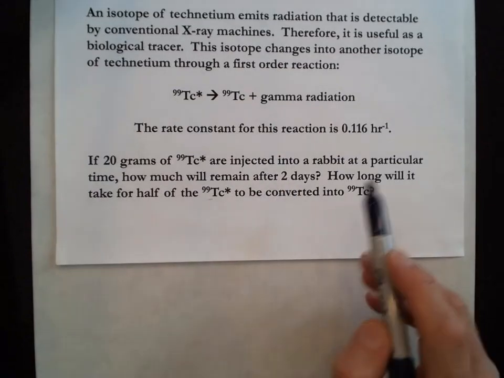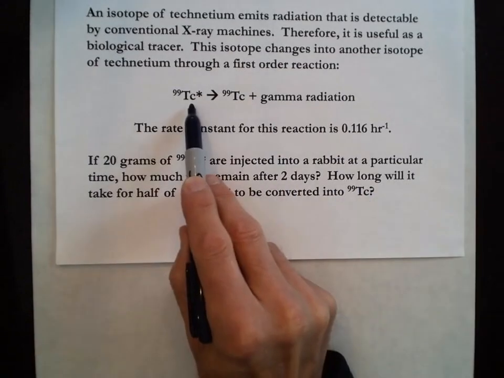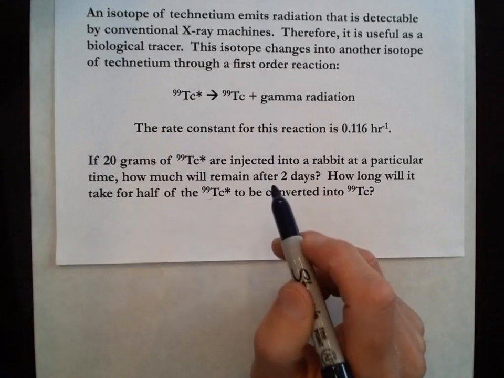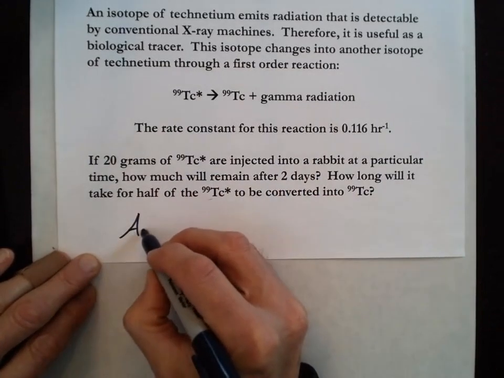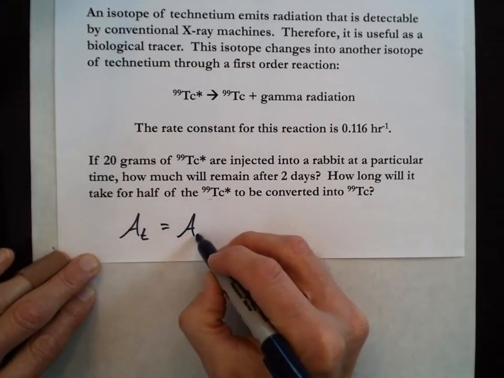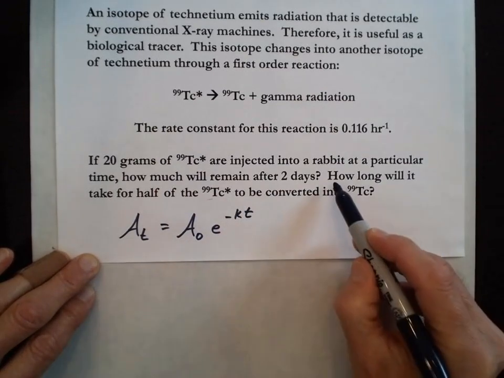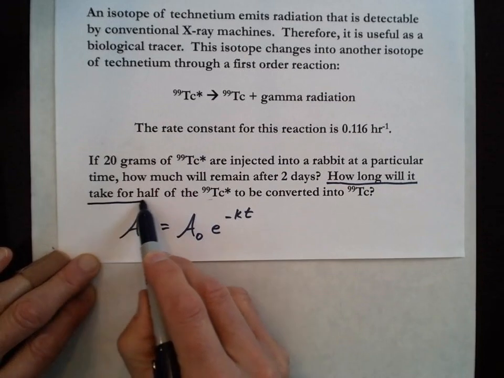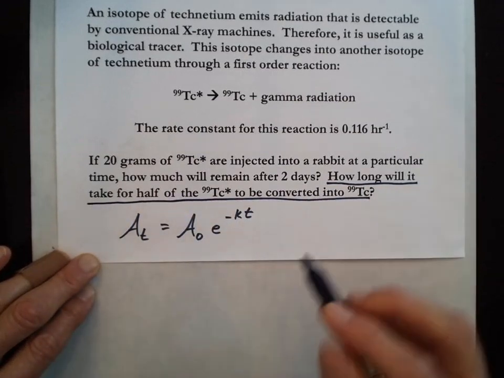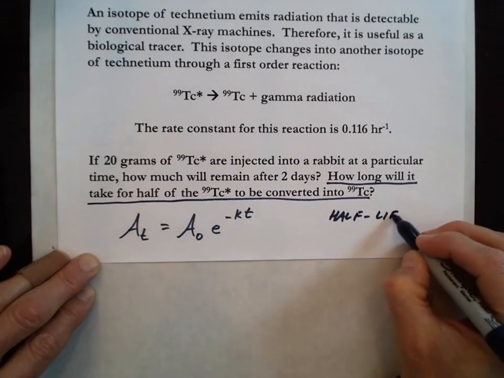Okay, now we're going to answer the second part of this question, which is how long will it take for half of this excited state technetium to decay away? So we'll use our first order decay equation. The amount at time t is going to be the amount initially times e to the minus kt. This is a common question with first order kinetics, asking how long it takes for half of the original substance to get converted. This is known as the half-life of a first order process.